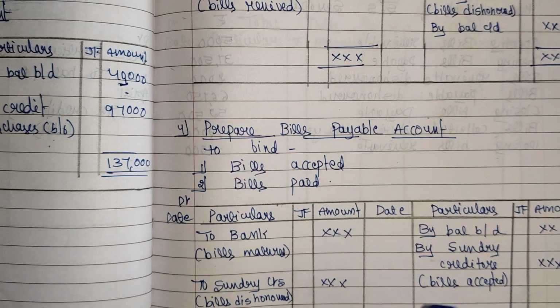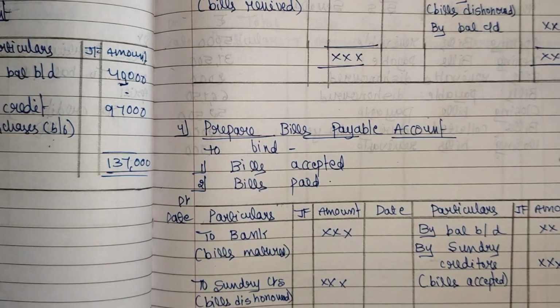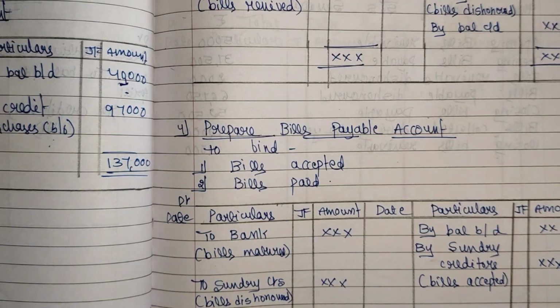Now sundry creditors means bills accepted. Sundry creditors, bills accepted, means you accepted bills to pay suppliers. What is the meaning of bills accepted? It means you agree to pay your creditor later by signing a bill.